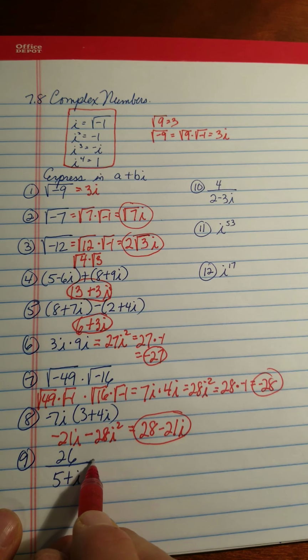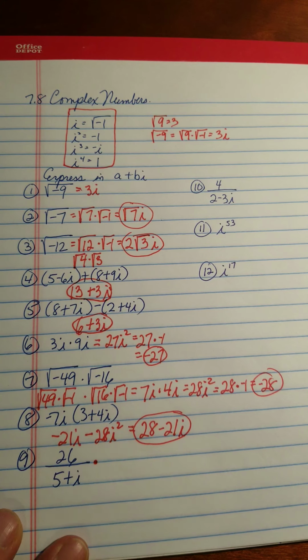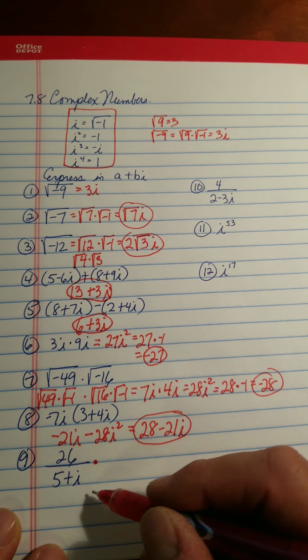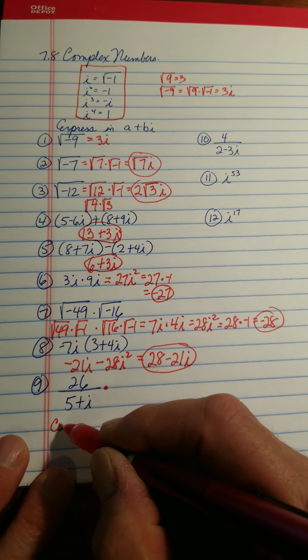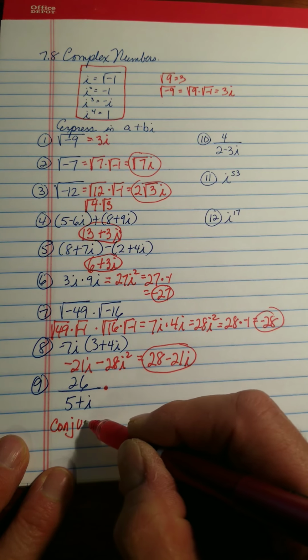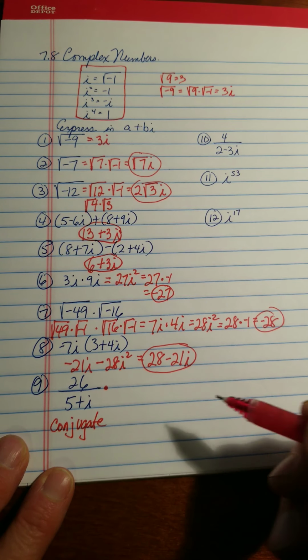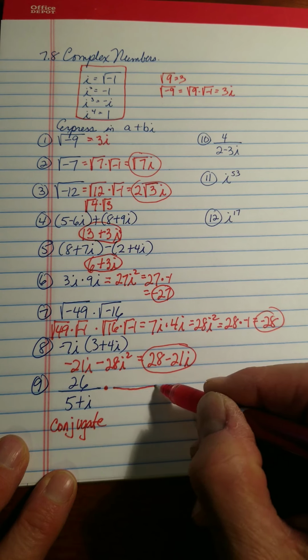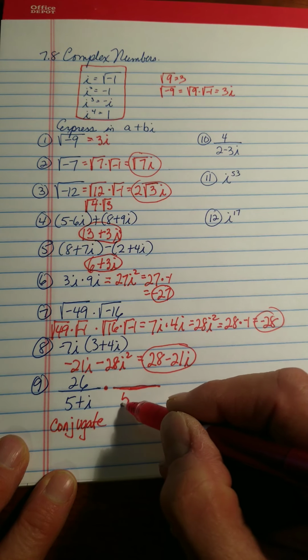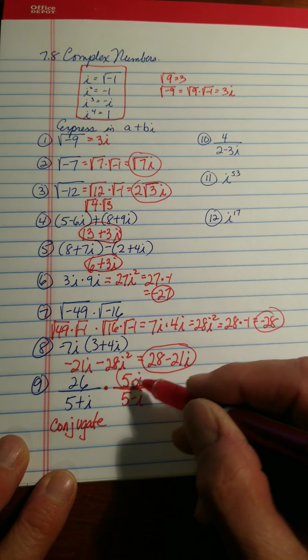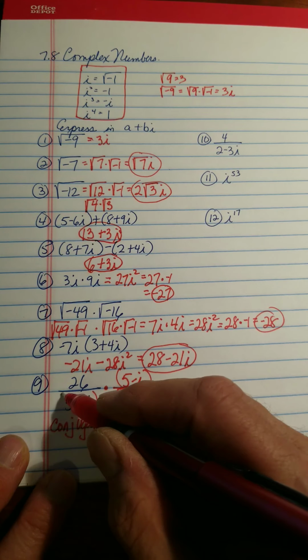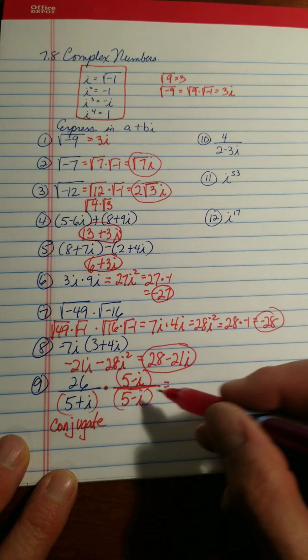Okay, now we are dividing. When you're dividing, just like radicals, you cannot have a radical on the bottom, cannot have an i on the bottom. So we're going to multiply by the conjugate. Multiply the exact same bottom, but change the sign, and put parentheses around it. And now we're going to distribute.